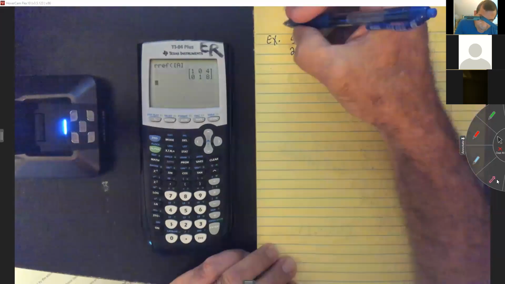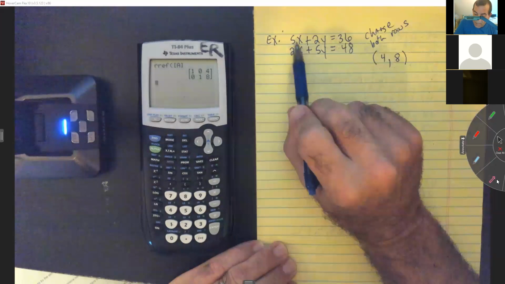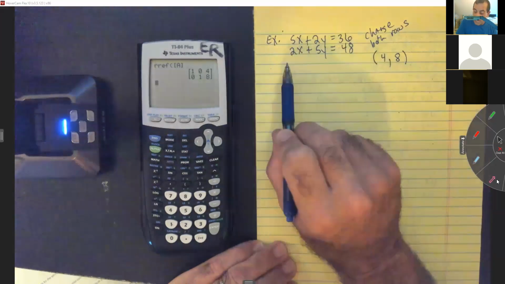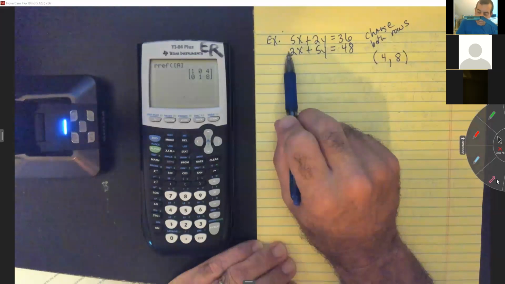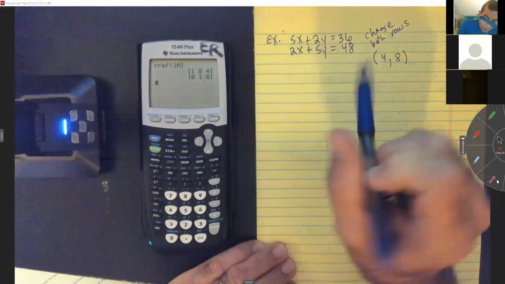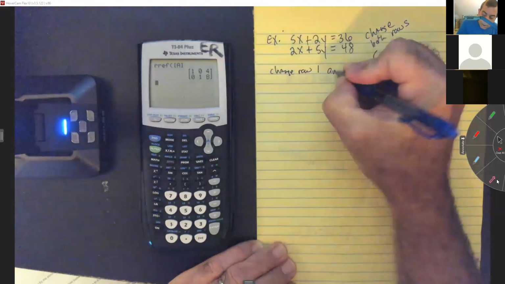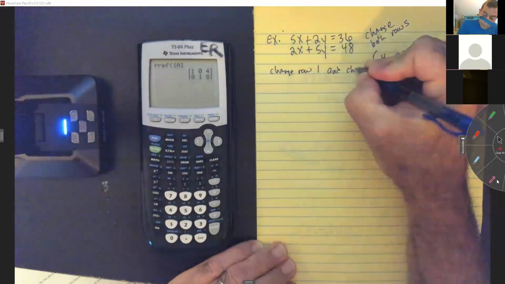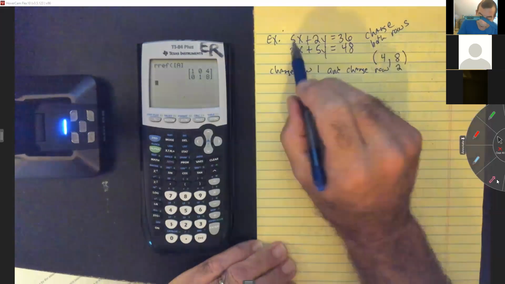So I'm going to multiply the first row by a -2. That'll make that a -10. And I'll multiply the second row by a 5, and that'll make that a +10. So I'm going to change row 1 and change row 2. So row 1, I'm going to multiply by -2.